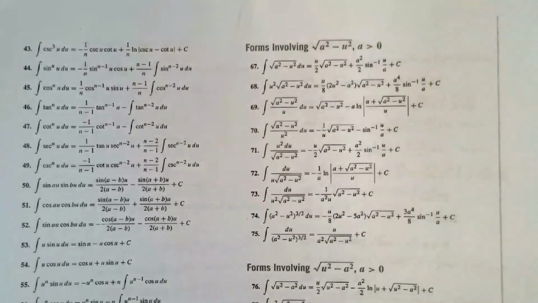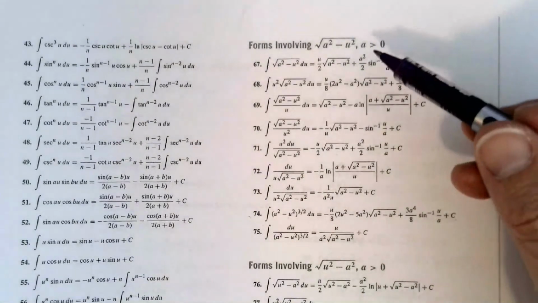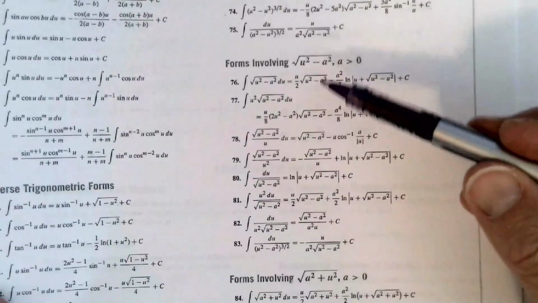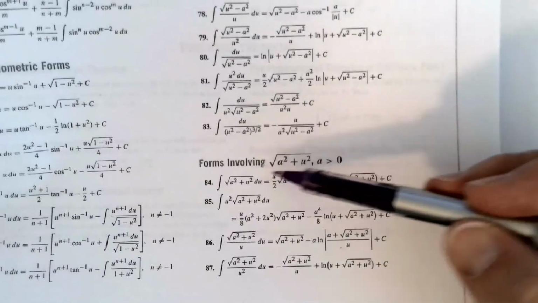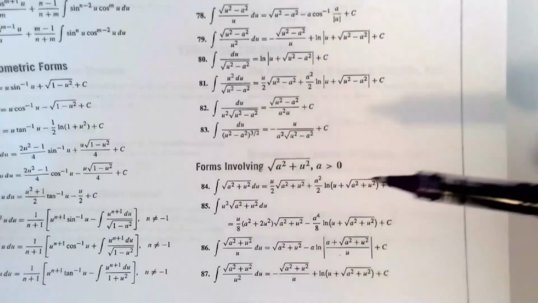Here are the ones from our book that we'll mainly be using, and we mainly looked at these forms here: a squared minus u squared under the radical, u squared minus a squared, and so on. Again, these forms can be calculated essentially using trigonometric substitution.